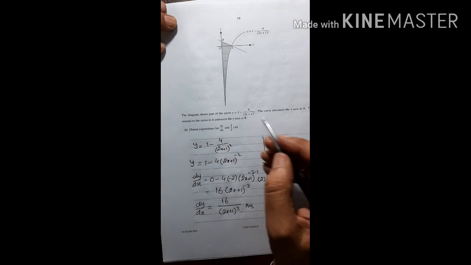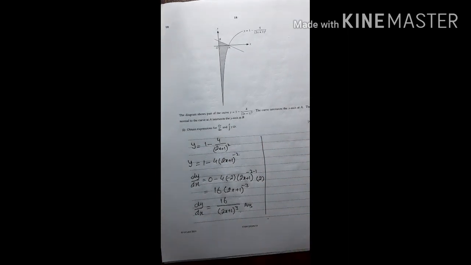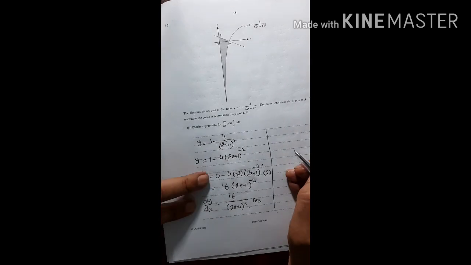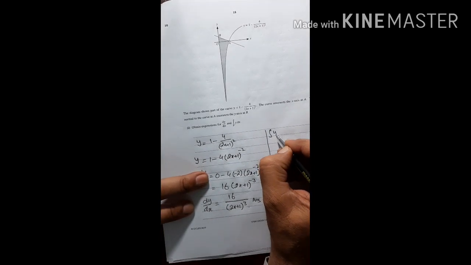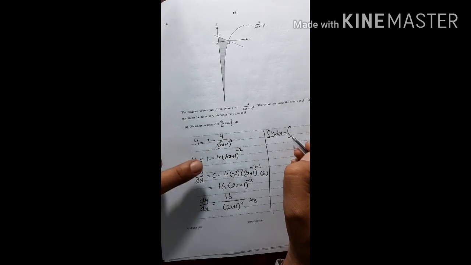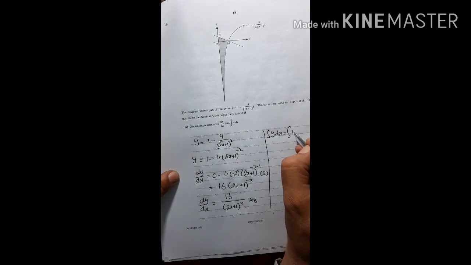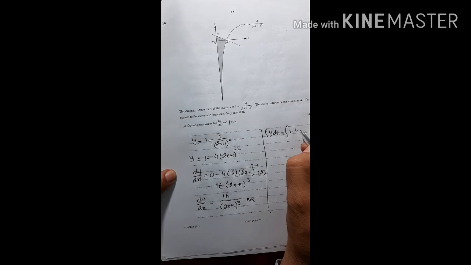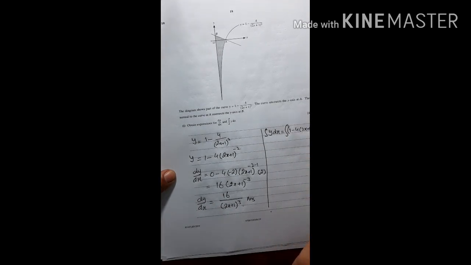Now for the integration of y, y dx is equal to this one, 1 minus 4 into 2x plus 1 power minus 2 dx.